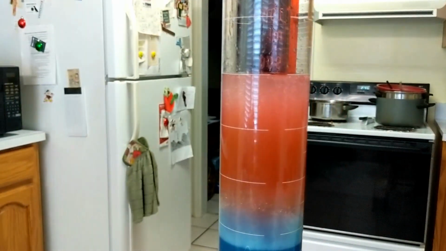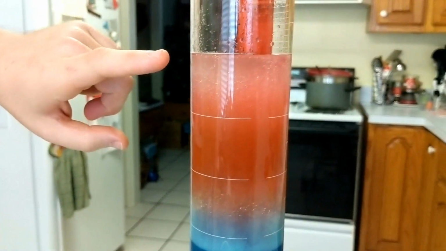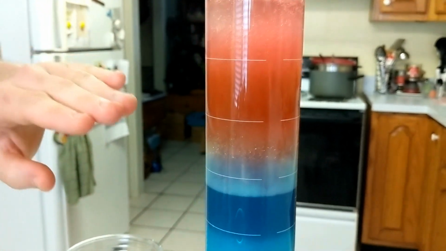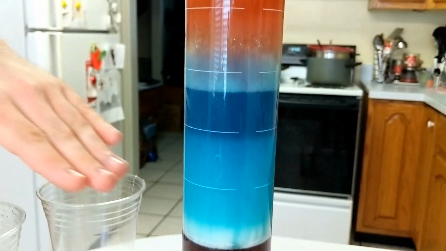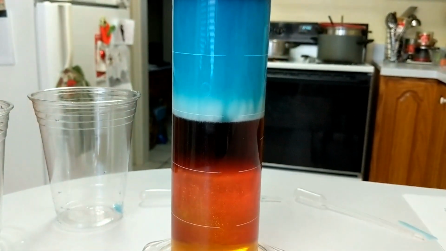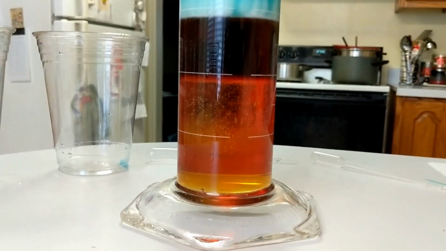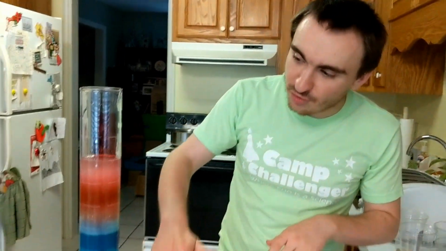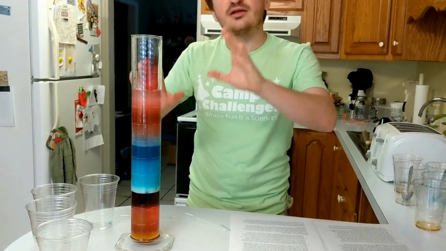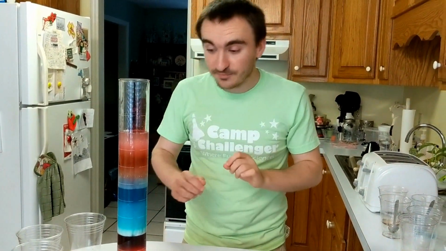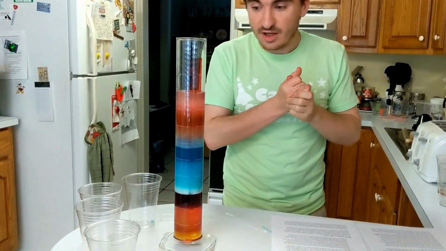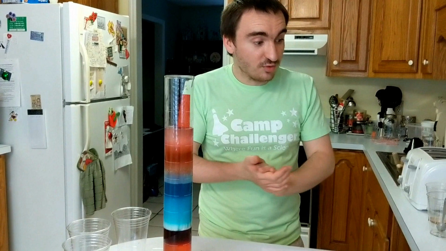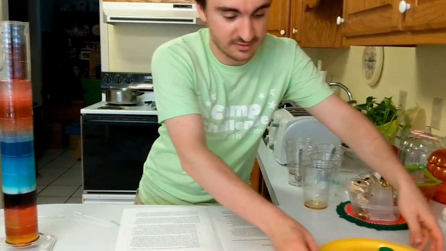Okay, so we are definitely seeing the lamp oil on top of the alcohol, which is on top of the oil, which is on top of the water, which is on top of the dish soap, on top of the milk, on top of the maple syrup, on top of the corn syrup, which is on top of the honey. That is your 9-layer density tower. And like I said, over time, the longer you let it sit, the more these layers will become more defined. But in the meantime, since we are short on time, I think we're good to go with testing out some different items.